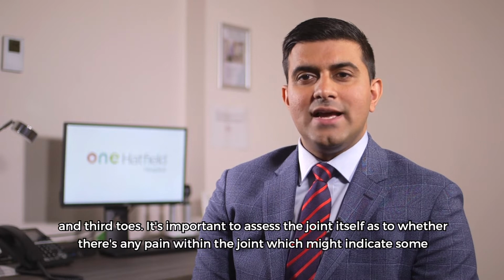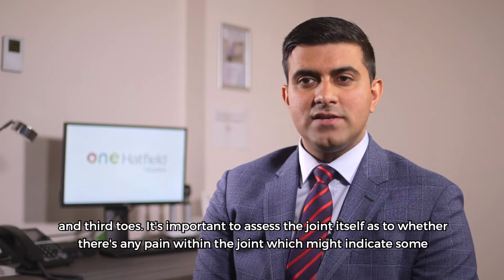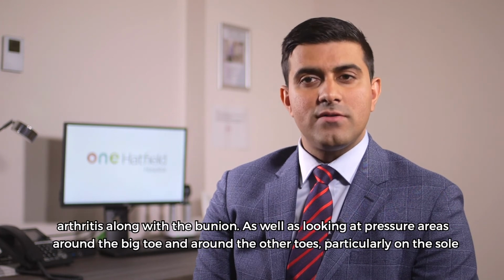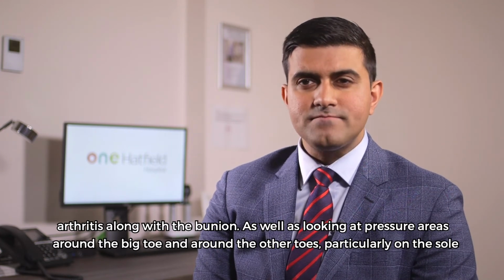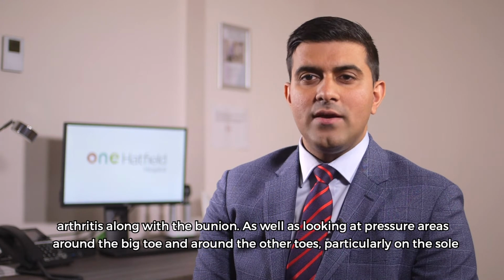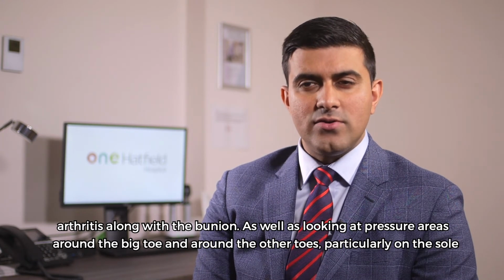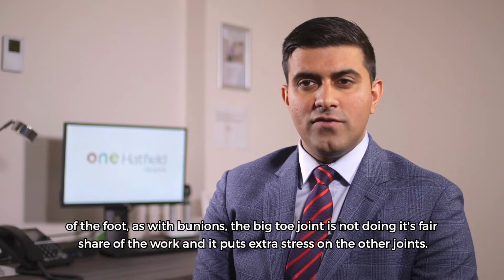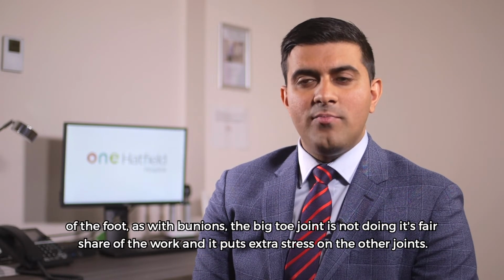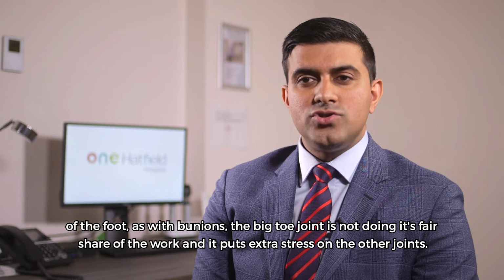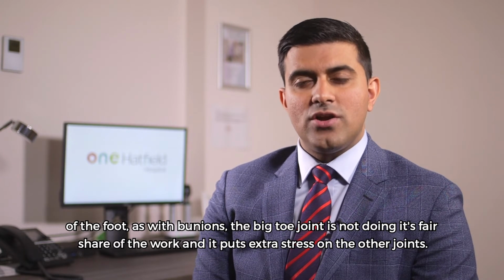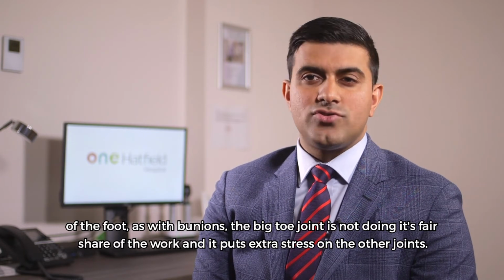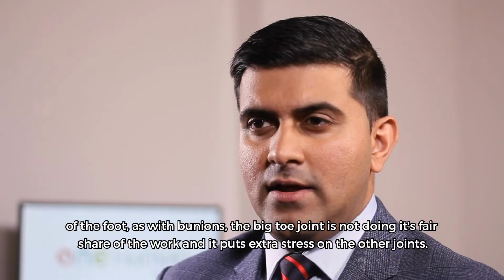It's important to assess the joint itself as to whether there's any pain within the joint which might indicate some arthritis along with the bunion, as well as looking at pressure areas around the big toe and around the other toes, particularly on the sole of the foot, as with bunions, the big toe joint is not doing its fair share of its work, and it puts extra stress on the other joints.